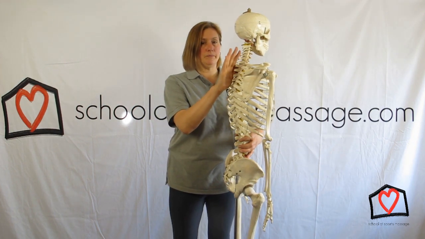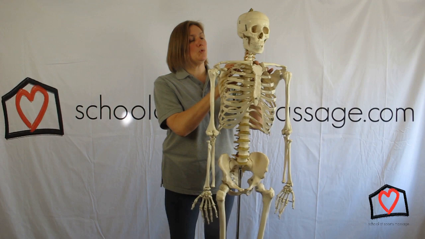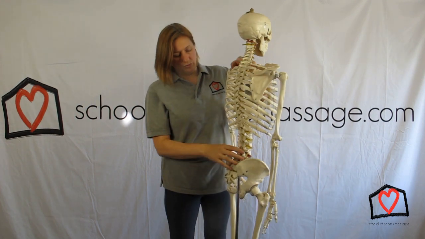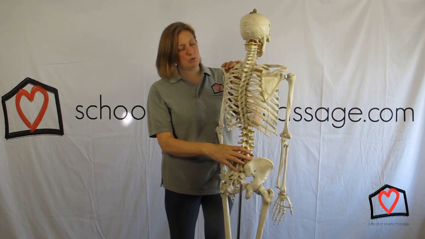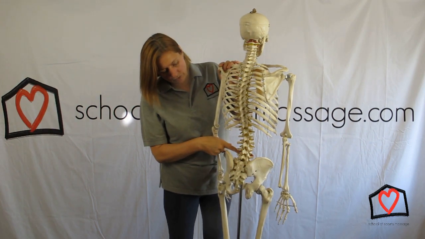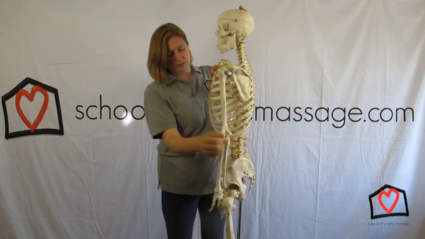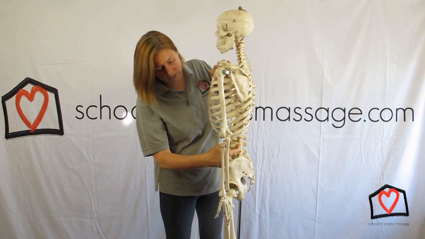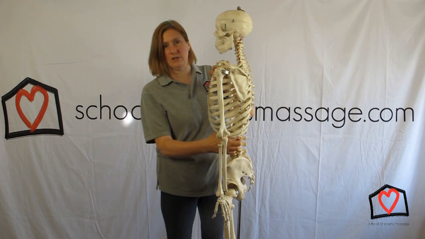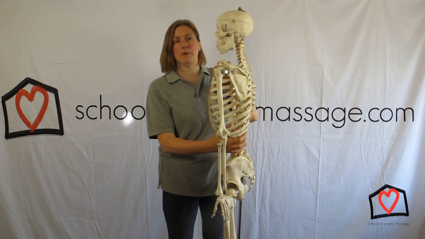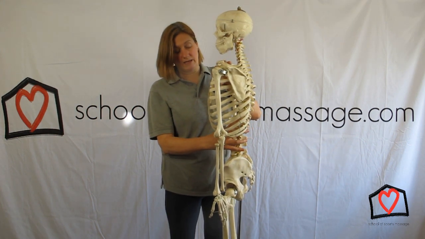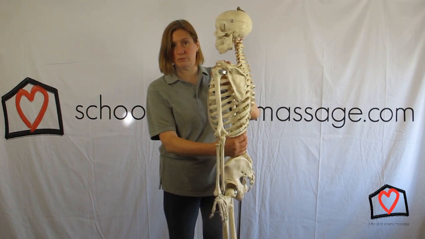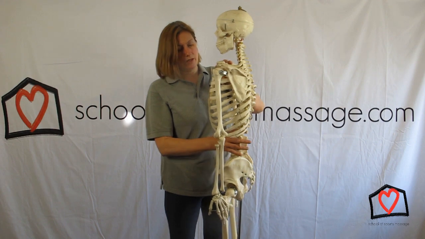So that's those. You then have your, this one's hard to show you really, posterior longitudinal ligament, and it runs on the posterior surface of the body of the vertebrae here. It's in here, and it's a nice thick ligament that runs all the way up, and that creates the anterior surface of your spinal canal where your spinal cord runs through.